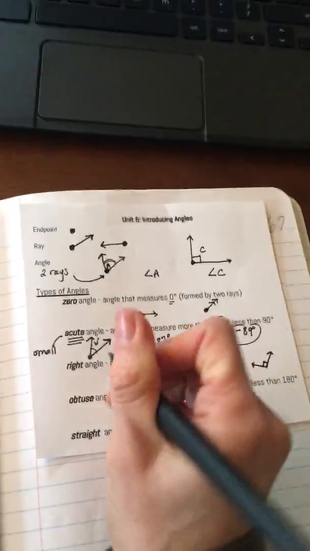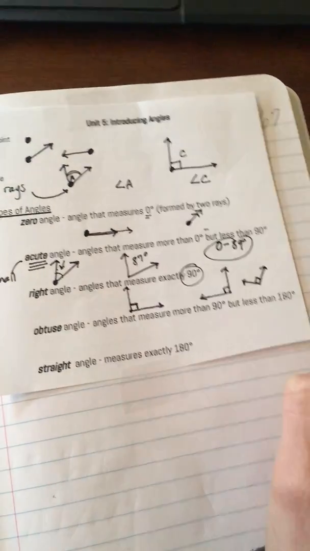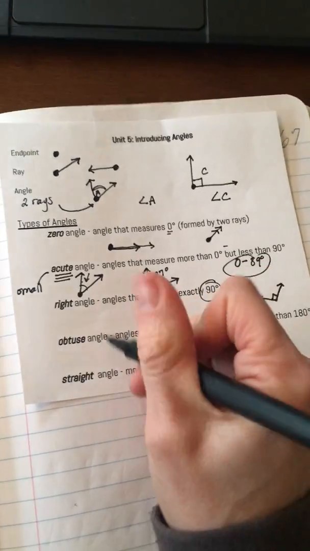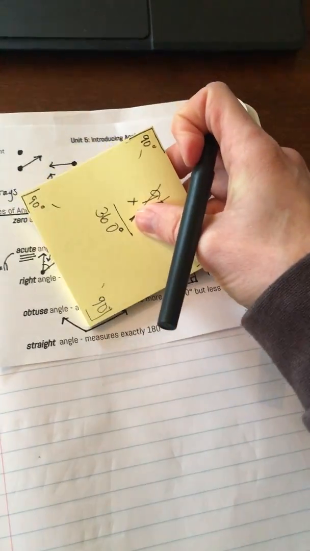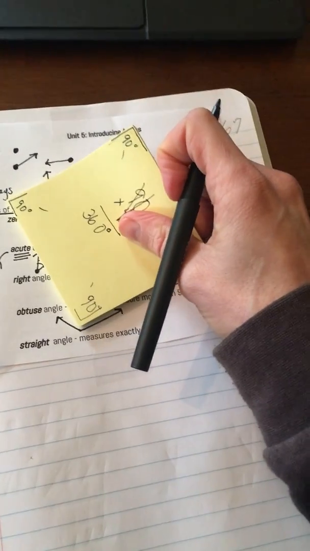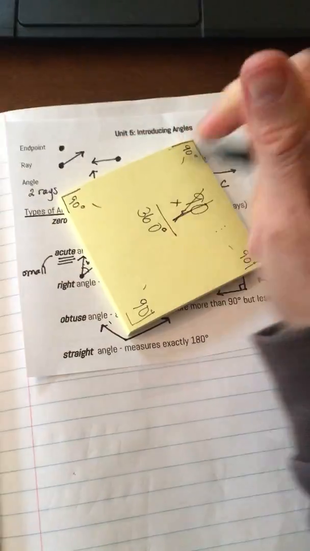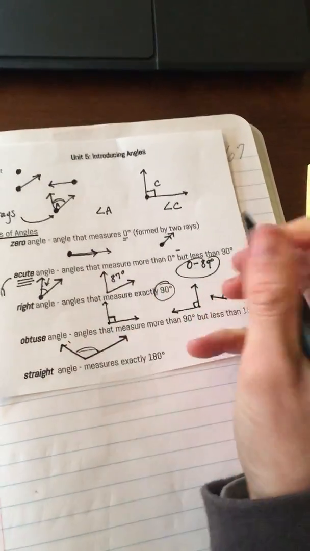This one, obtuse. I think of something like a tuba is a big instrument, okay? Angles that measure more than 90 but less than 180. So more than 90. Sometimes I see something like this and I'm like, wait a minute. I know that if I hold this up, that opening, that angle, is bigger. It's almost like 90 plus, I don't know, if I had to guess, like 20 maybe? A protractor will help us get exact. But obtuse is a big opening, more than 90.